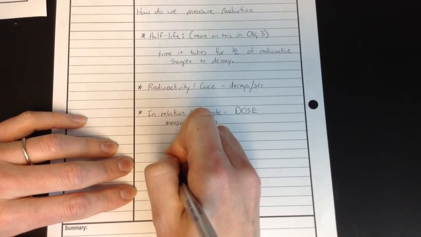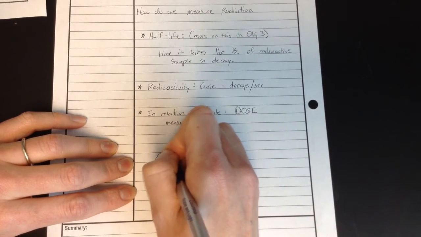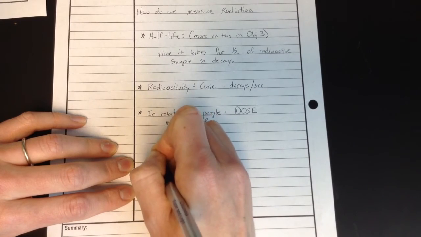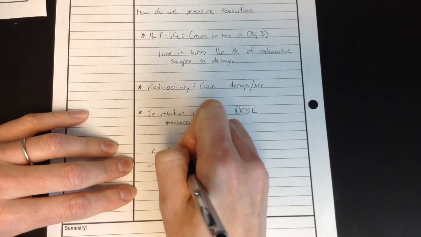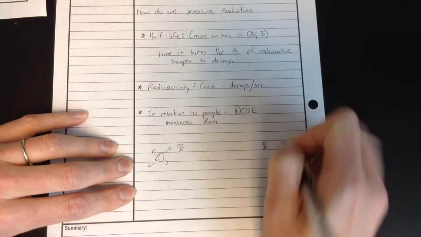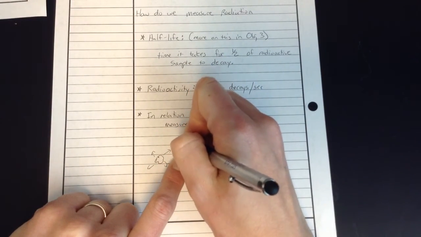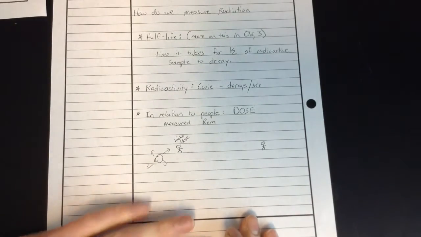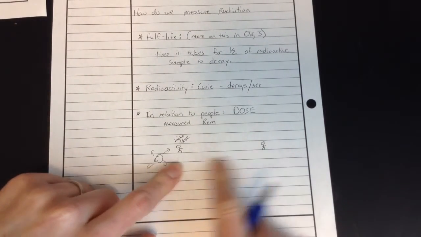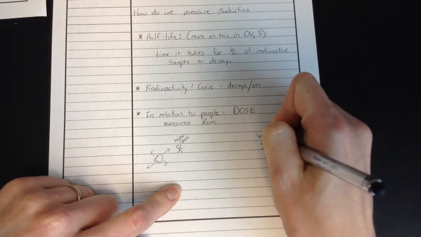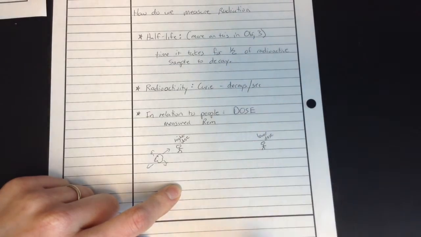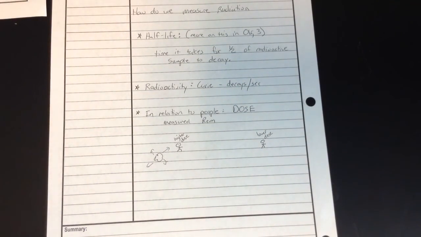So imagine this. Let's pretend this is our radioactive sample. We'll just draw some stuff coming off of it. There it is. Okay. Now you're here, and there's another guy over here who's getting a bigger dose. This guy, higher dose. Okay. So dose depends on how far away you are. If you're getting a lower dose, more of it's going away from you because you're farther away.